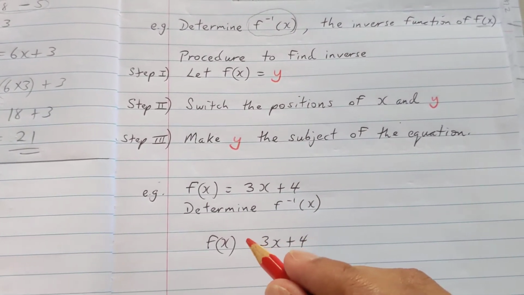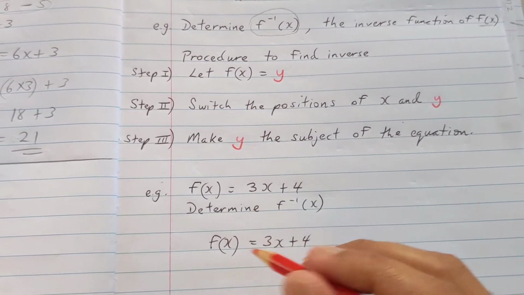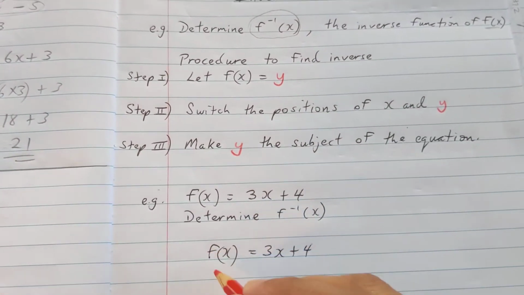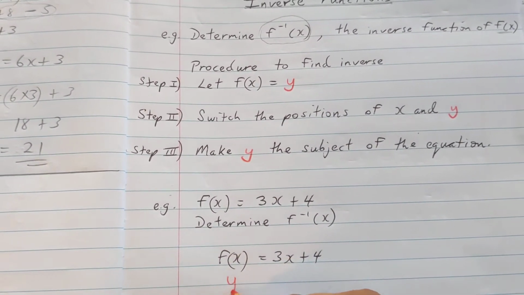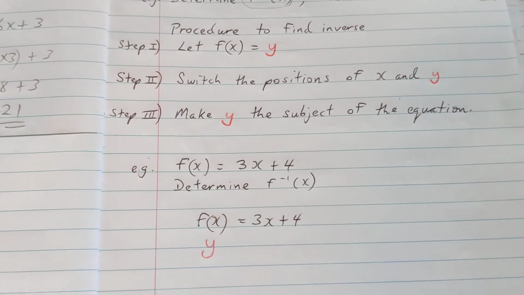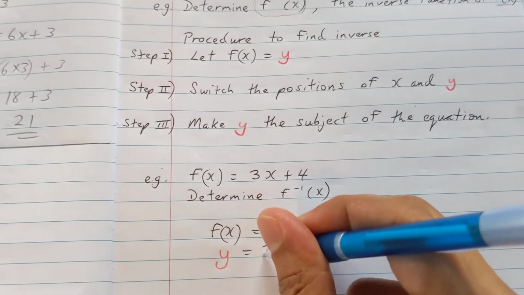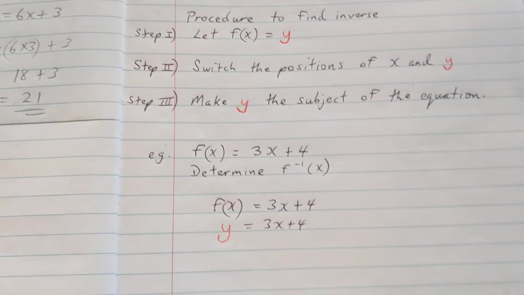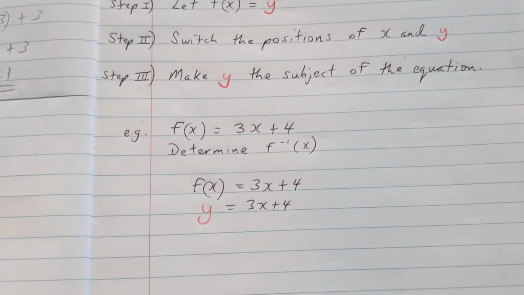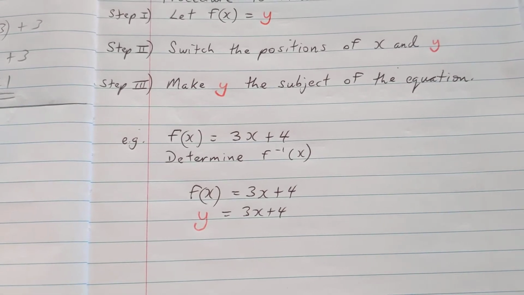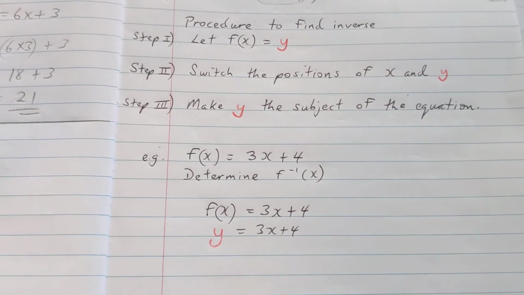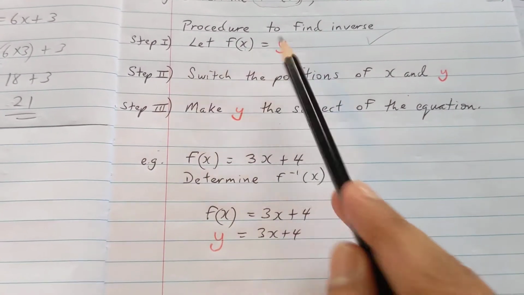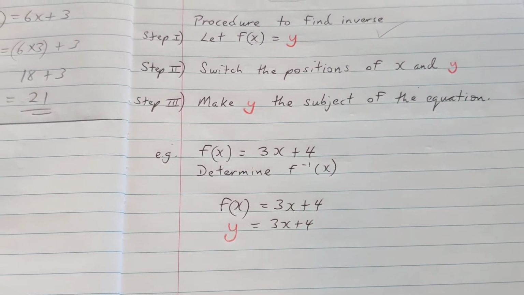I'm borrowing my daughter's color pencil there. Couldn't find my writing. So instead of calling it f at x, I'm going to call it y. So instead of calling it f at x, I'm going to call the function y now. So we have y is equal to 3x plus 4. So I'm just replacing the f at x with y. Both of them mean the same thing. We saw that earlier when we started the topic. So we have y is equal to 3x plus 4. So I finished the first step already. I renamed f at x as y. I'm no longer calling the function f at x.